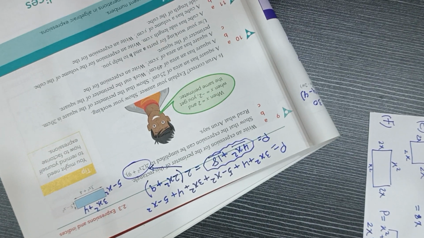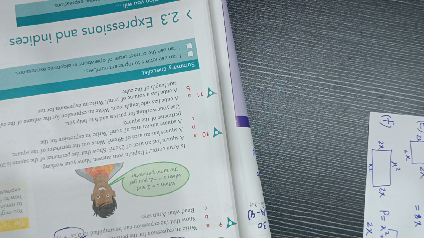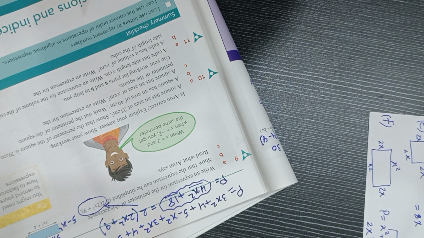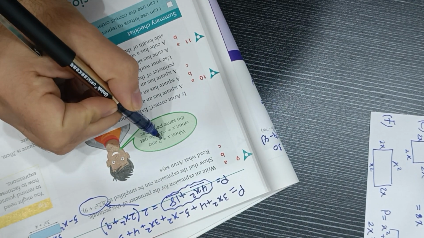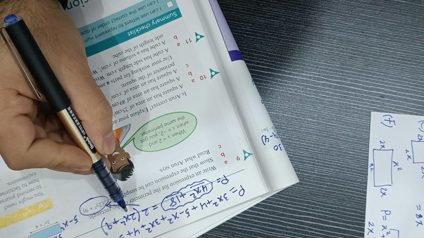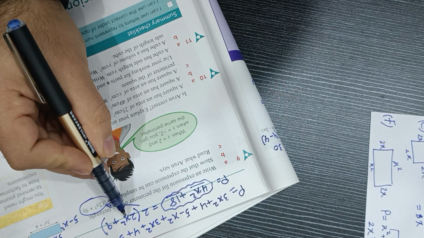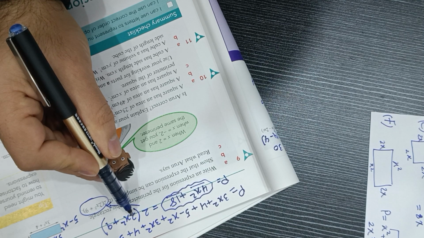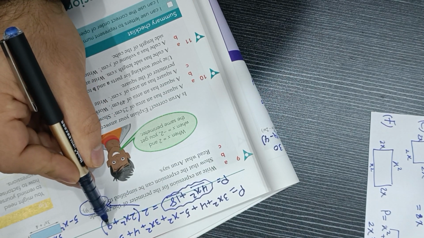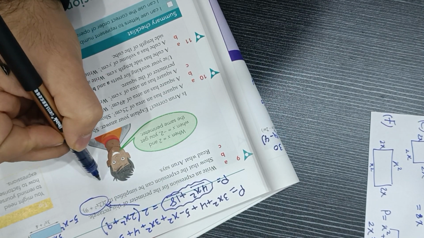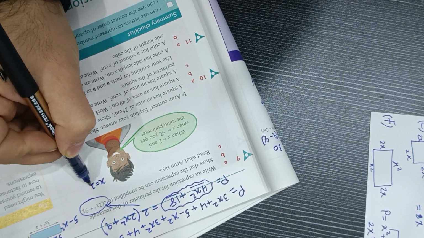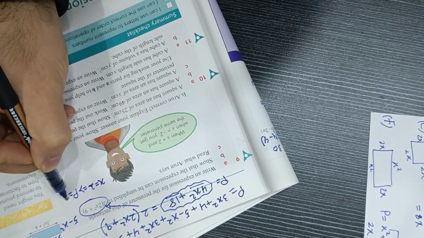When x equals 2 and when x equals negative 2, you get the same perimeter. This is what this gentleman, Aaron, says. Let's see whether it is correct or not. So for x equals 2, 2 squared, 4. 4 times 2, 8. 8 plus 9, 17. 17 times 2, 34. So when x equals 2, the perimeter is 34.